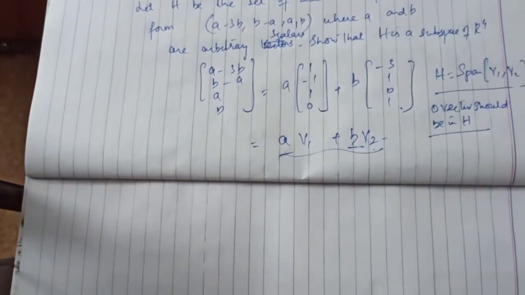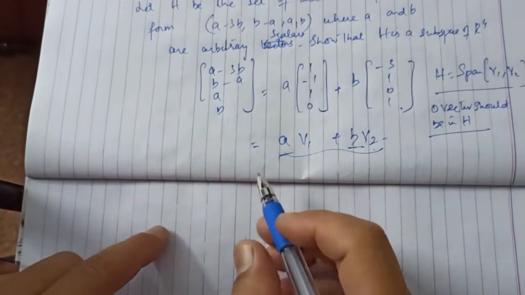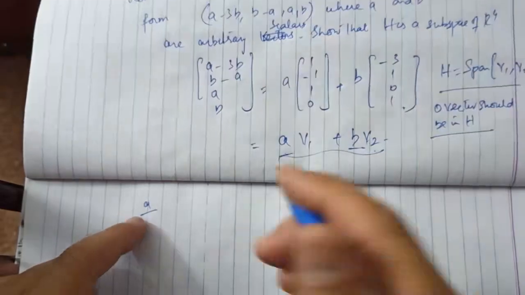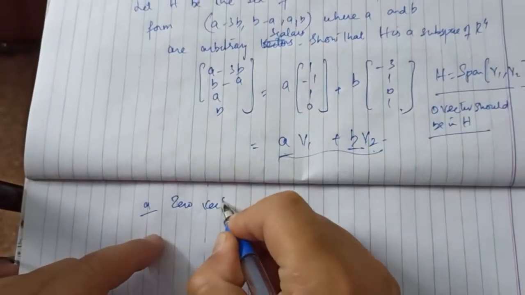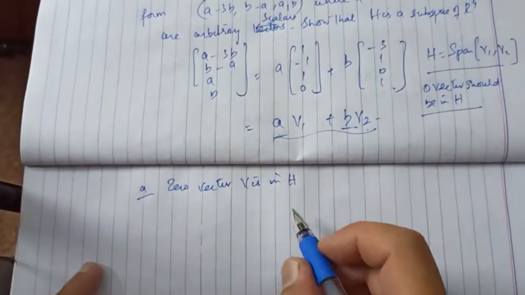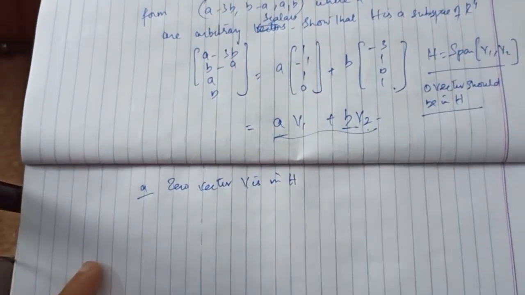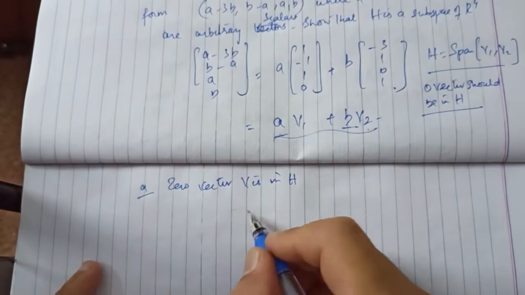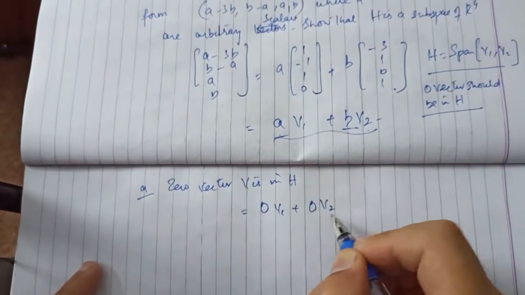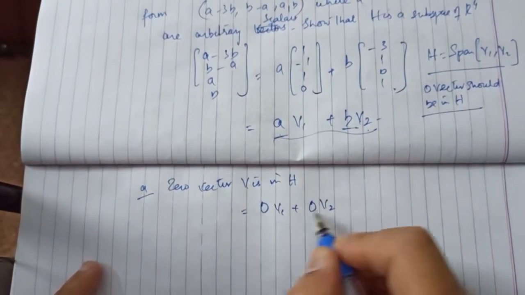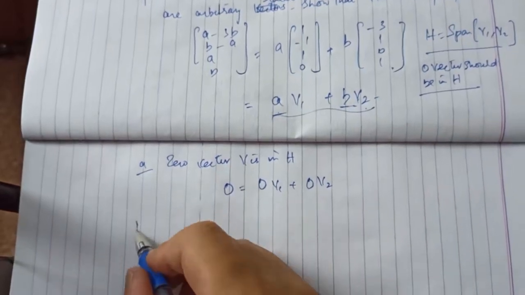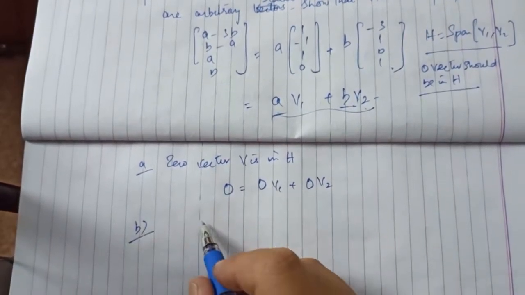So in the first scenario, for the first part, the zero vector is in H. If I put a as 0 and b as 0, I get an answer of 0, so the zero vector is in H. In the second case, we have to show that it is closed under addition.